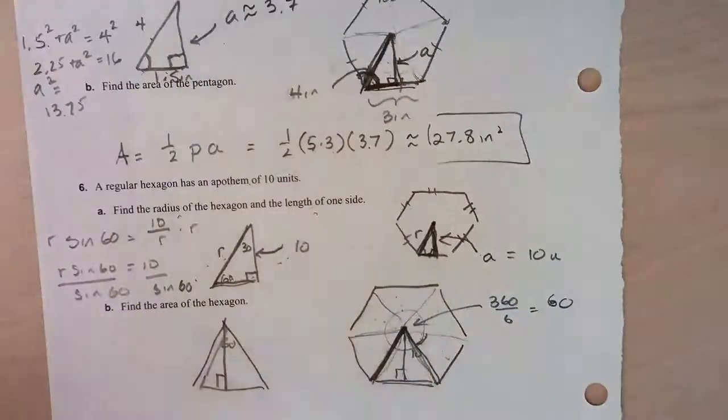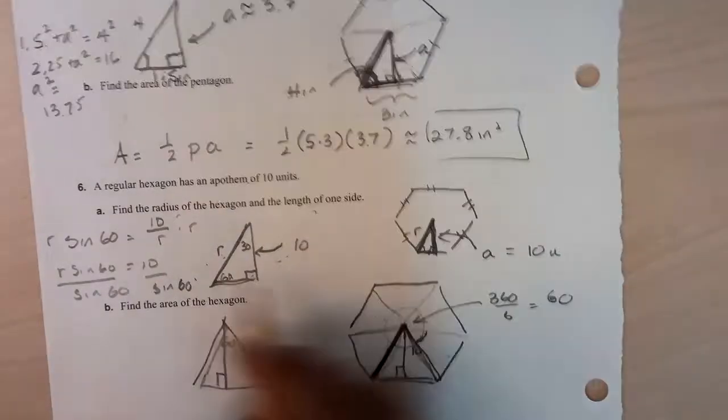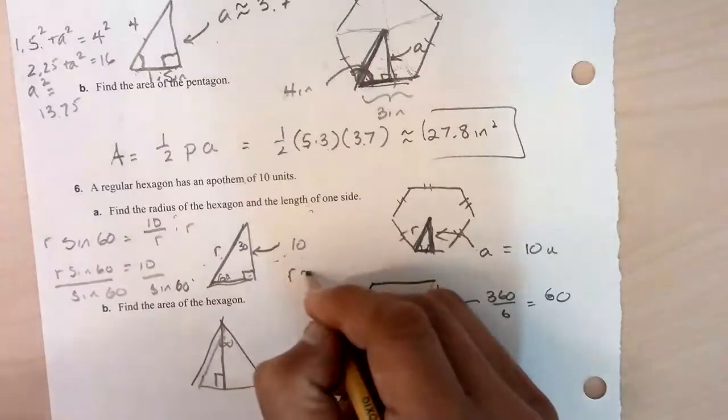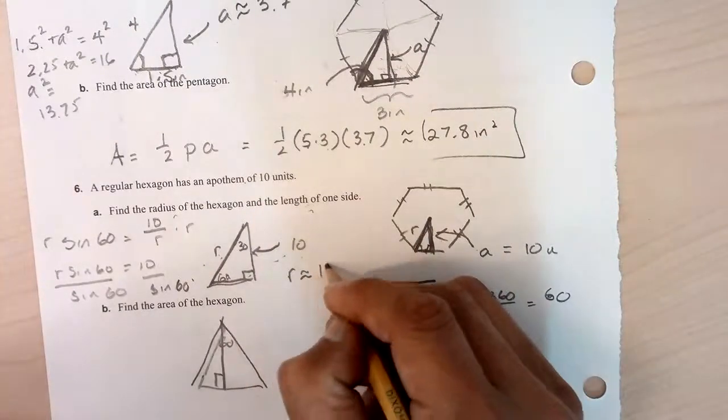So on my calculator, it's in degree mode, first of all. I'm going to take 10 and then divide that by the sine of 60 degrees. So then the radius, once I do that, if I round it to the nearest tenth, is about 11.5.